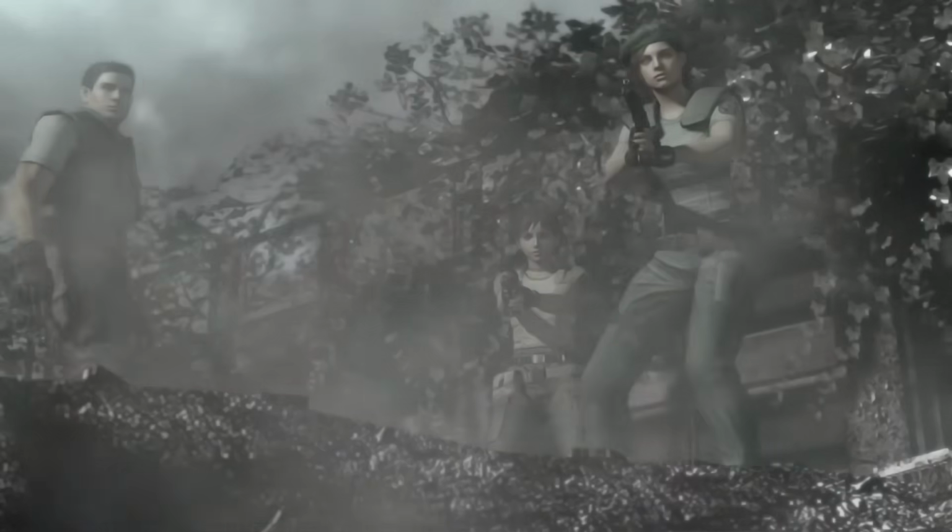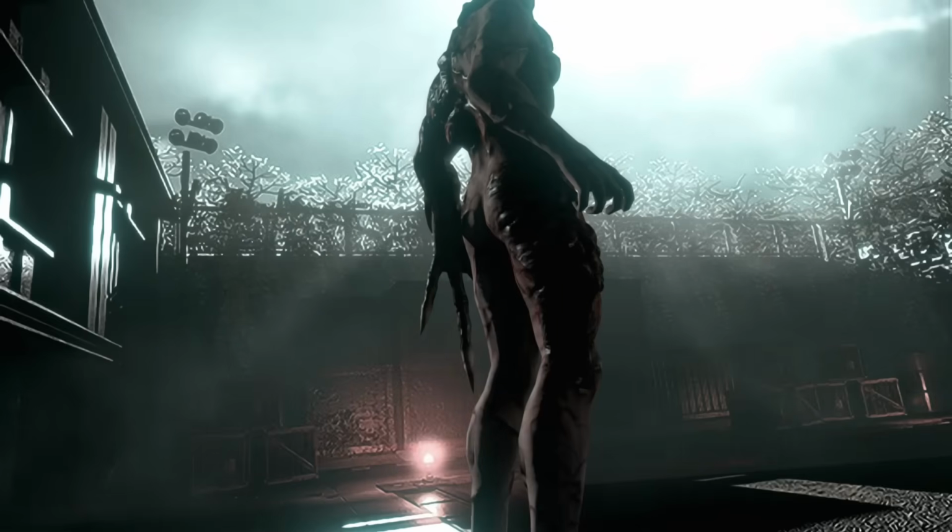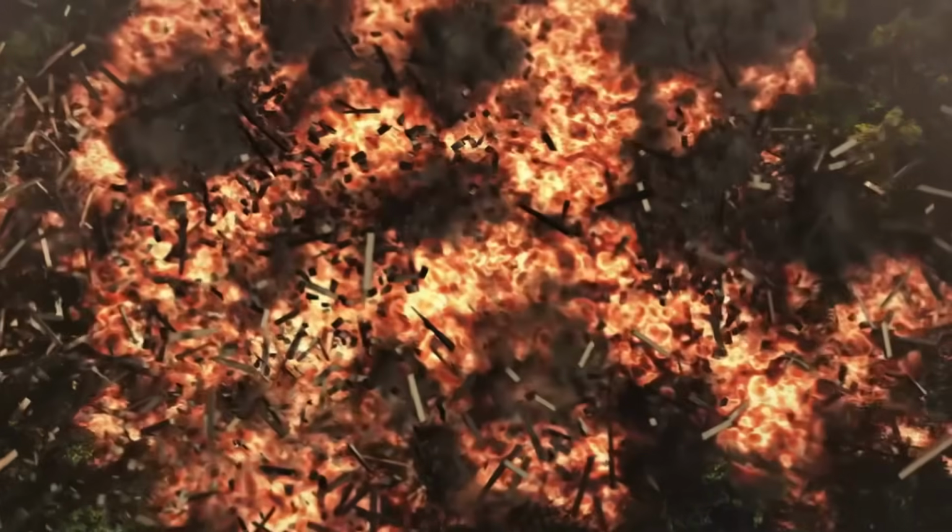The Tyrant confronts them again on the helipad as the helicopter arrives, but is destroyed by a direct hit from a rocket that was sent from Brad. The STARS members then fly away over the mountains and escape just as the Spencer mansion explodes.